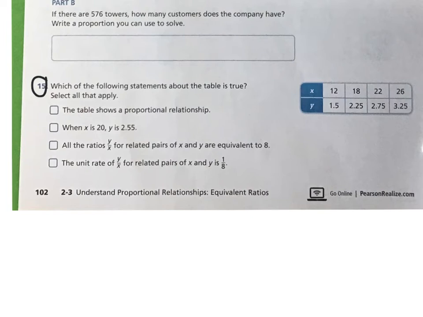The last question is number 15 at the bottom of page 102. Which of the following statements about the table is true? Select all that apply. So you see over here that we have a table, and we are going to figure out which of these statements is true about this particular table. Now remember, we are looking for ratios in the form y over x. Let's look at our four choices.